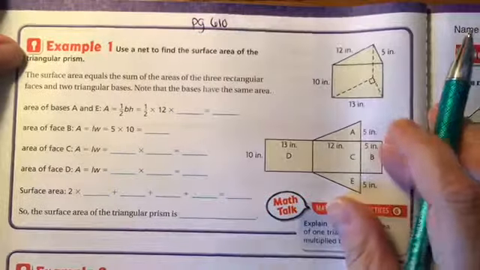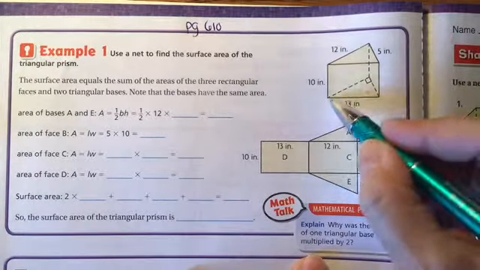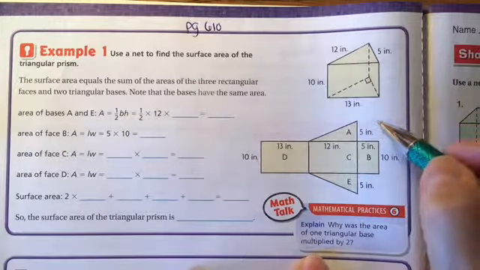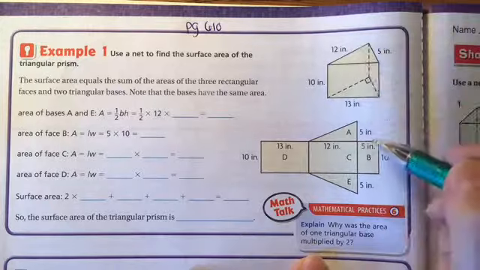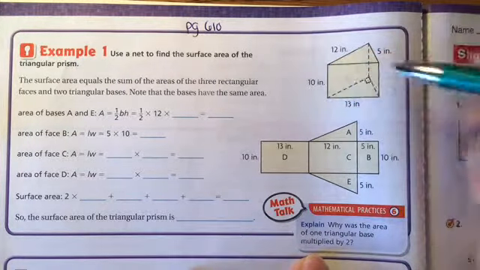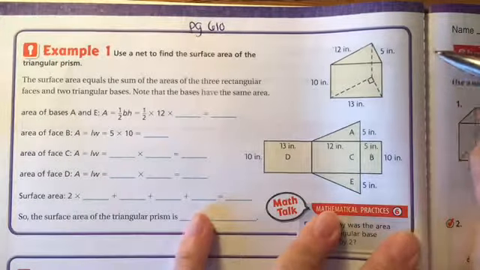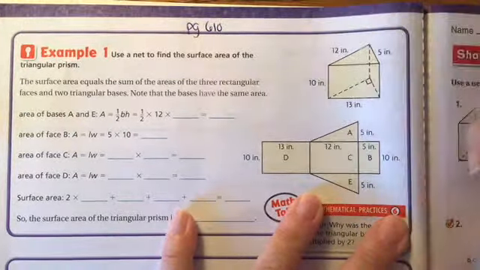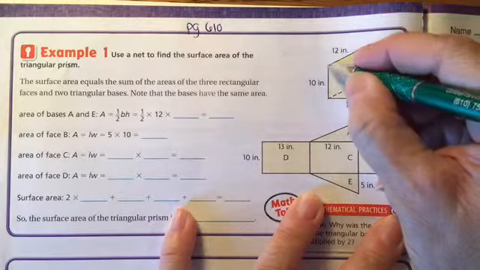So let's look at this prism first. I notice that I have a right triangle. Okay, it's a right angle, 90 degrees. Bottom and top are my bases. Then the height of this prism is 10. Now this is kind of confusing, I think, with how it's labeled, or just being able to figure out what's what. So let's take a look.